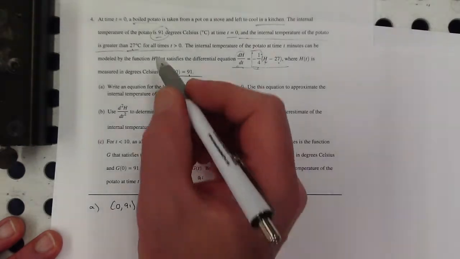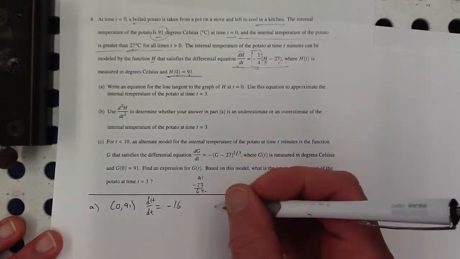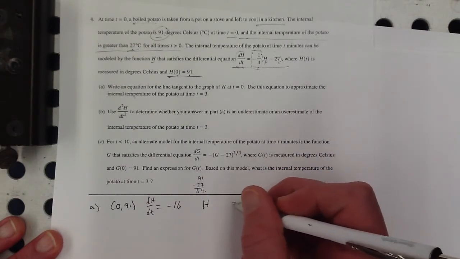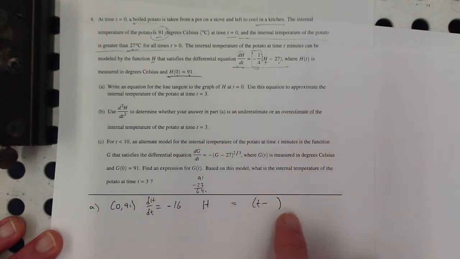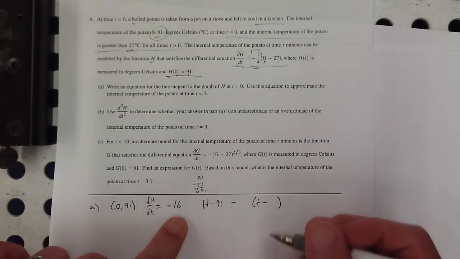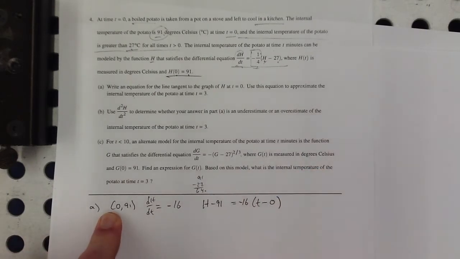Here, in this situation, this is really y and time is really t. So I would prefer to write it like h and t, right, in my point slope form instead of x and y. So h minus 91 is equal to the slope times t minus 0.